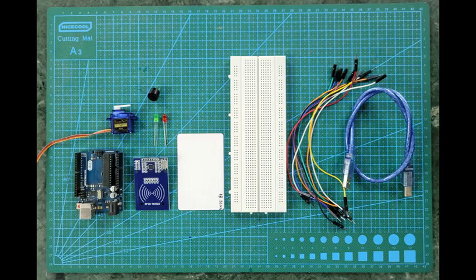Now, the electronic components that are needed are an Arduino board, RFID card reader, RFID card, one green LED, one red LED, buzzer, servo motor, breadboard, and male to female jumper cables. You can use the jumper cables as per the color coding in the circuit diagram. It is not mandatory, but it makes it easy to differentiate between different jumper cables. And definitely you need the Arduino USB cable to transfer the code and also the power. So these are all the electronic parts needed for this project.